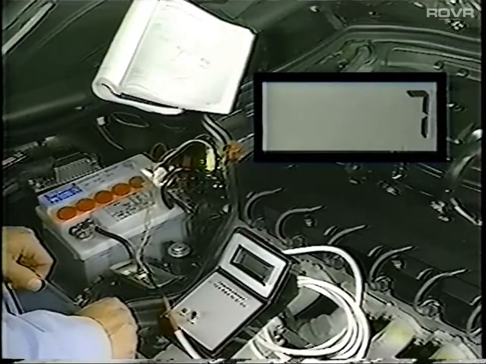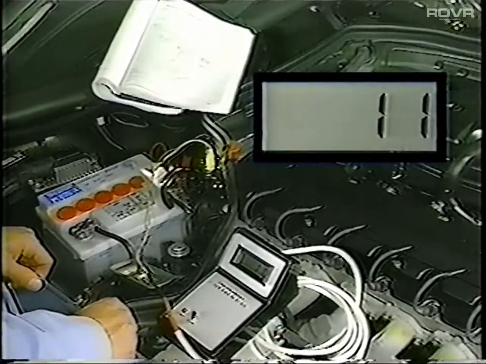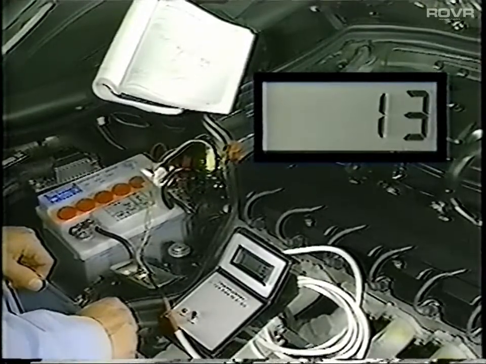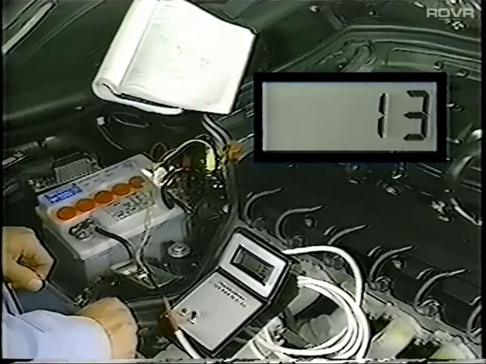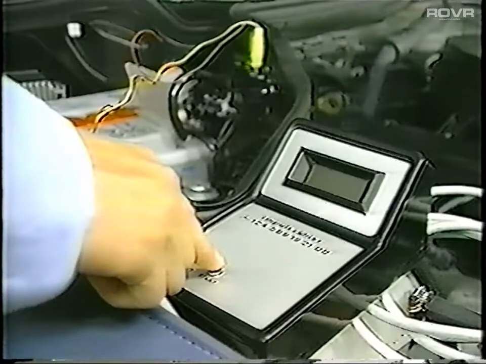Although numbers ranging up to 62 may appear, only 23 numbers are presently assigned a fault code. Continue this procedure until all faults are identified and recorded. When there are no further system faults, the first impulse readout will reappear.